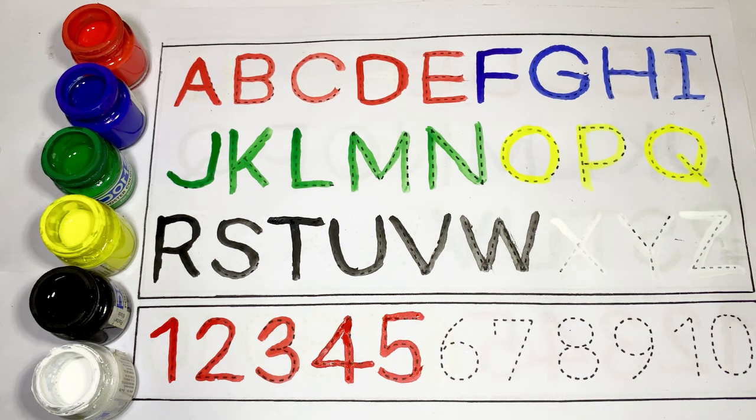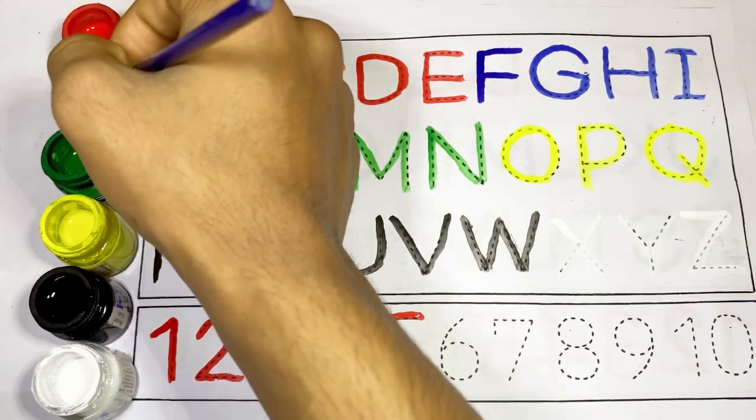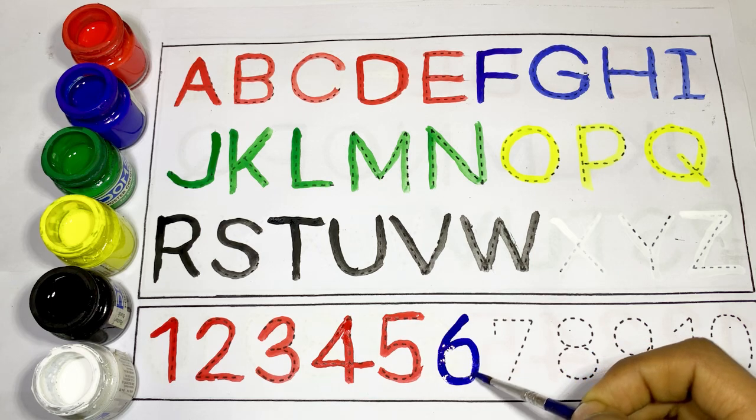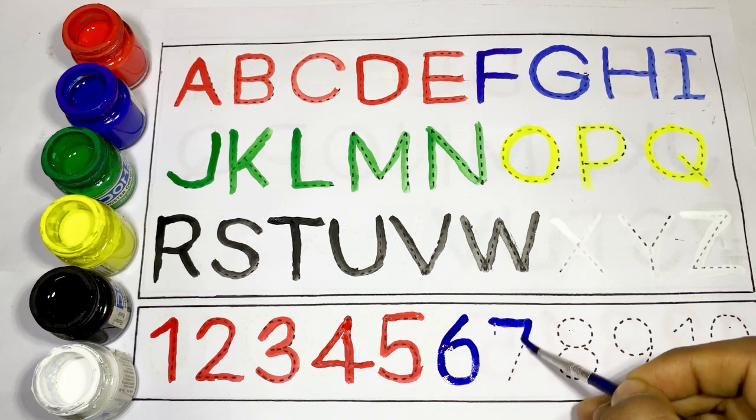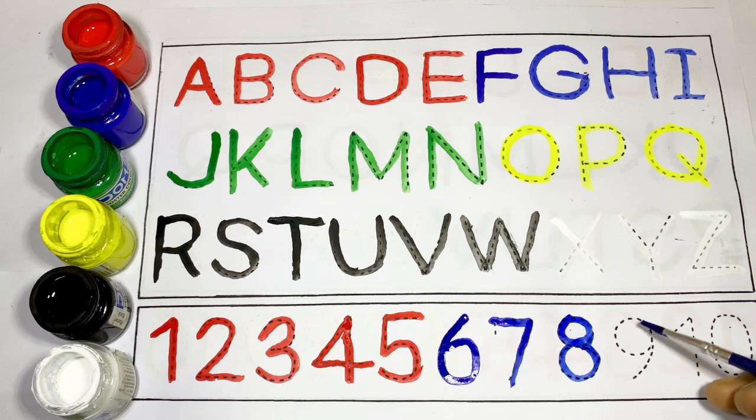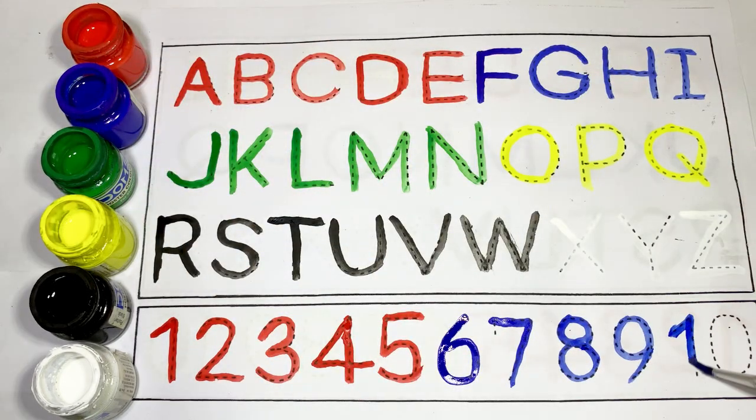Kids, 6. The numbers of 6. And here is blue color. S I X, 6. 7, S E V E N, 7. 8, E I G H T, 8. 9, N I N E, 9. Kids, again use blue color. And last 10. The numbers of 10. T E N, 10.